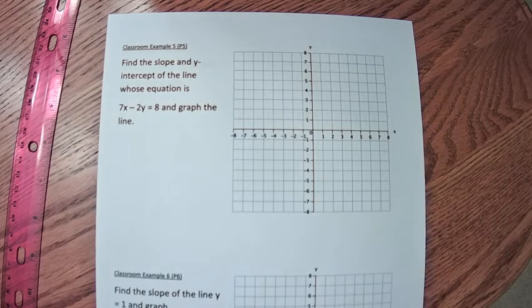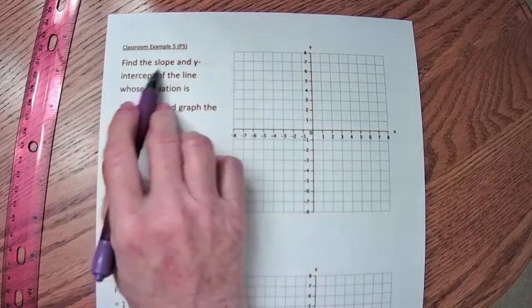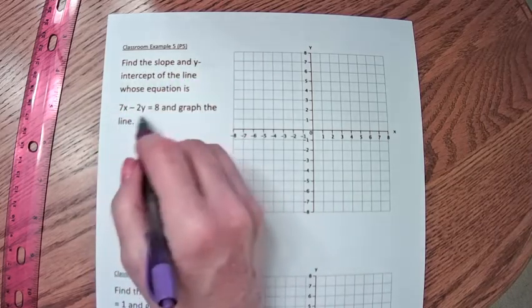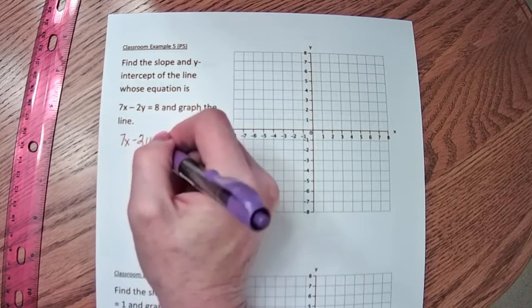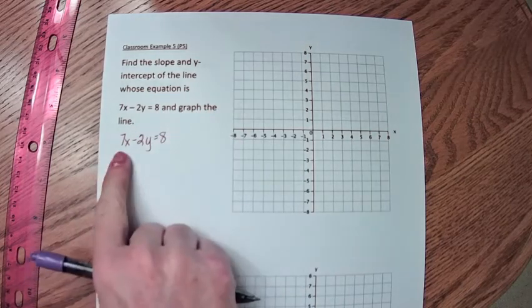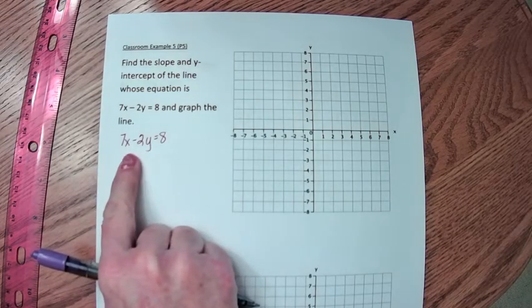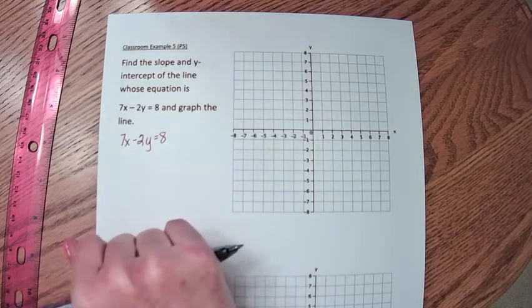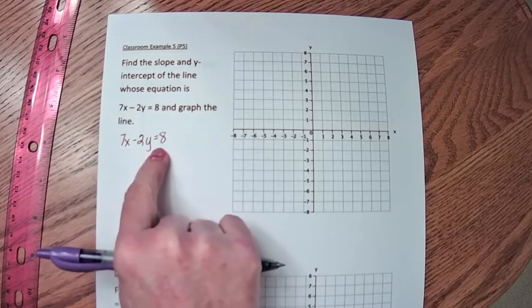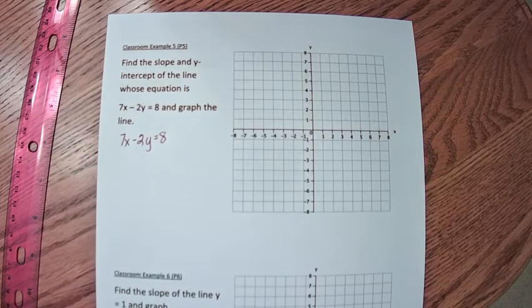As we move to example 5, you can see that the information is not given in slope-intercept form. We want to know the slope and the y-intercept. But this is standard, or the general form for a line. X and y on the same side of the equal sign with a constant on the other side of the equal sign. That's the general form for a line. But we can't tell where this crosses the y-axis. We can't tell whether this has a positive or a negative slope. It's not in the right form.